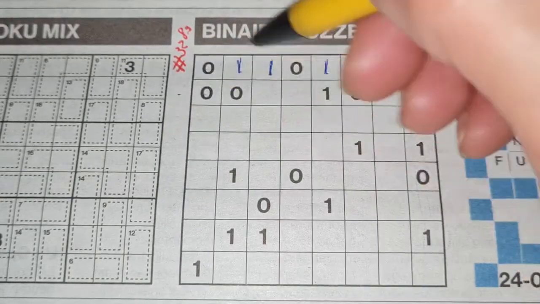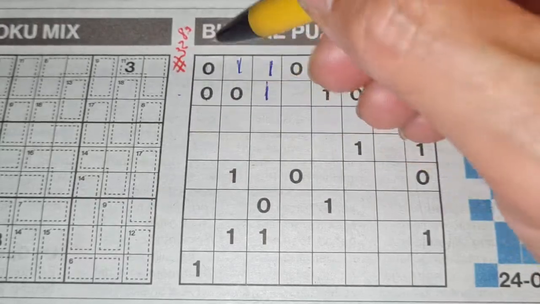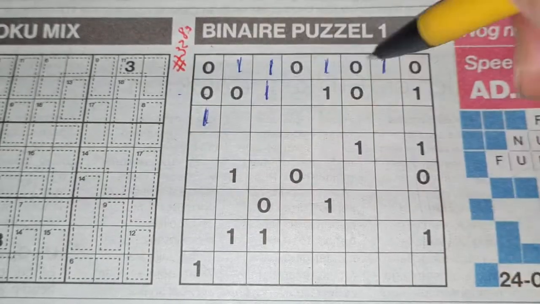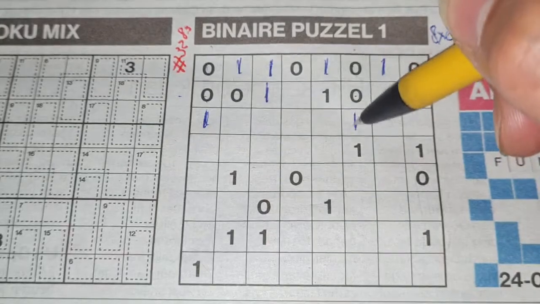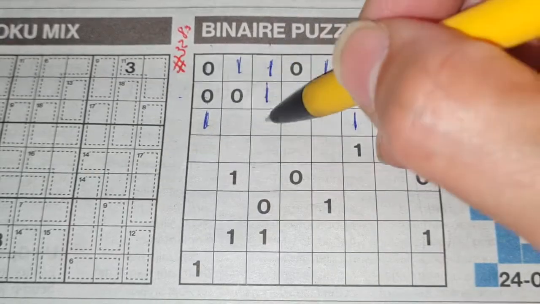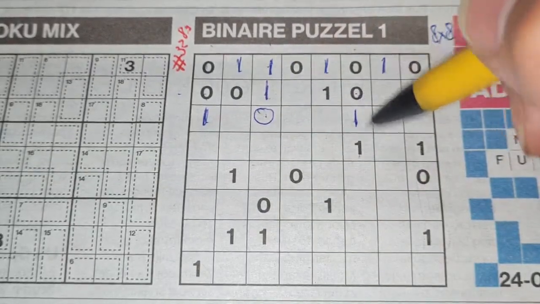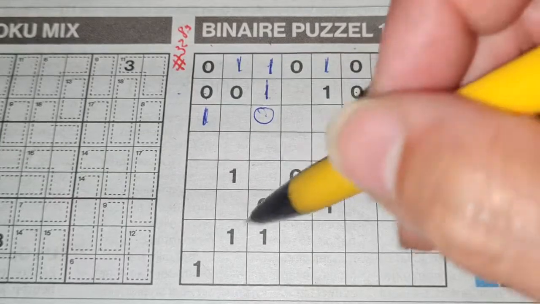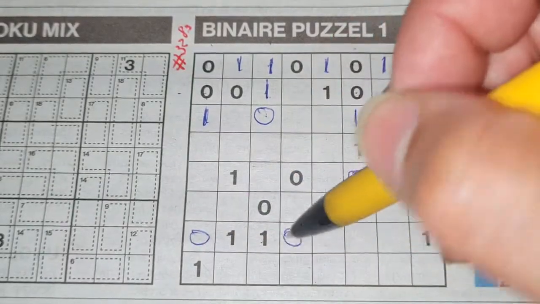Double O, here one, there one. Double one, here no, there no.